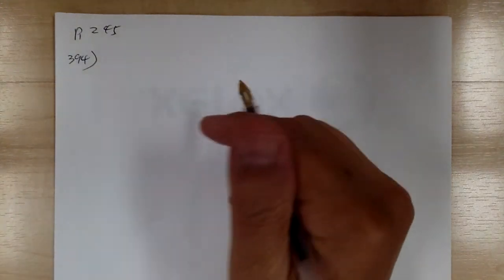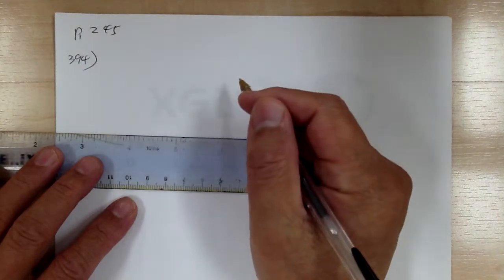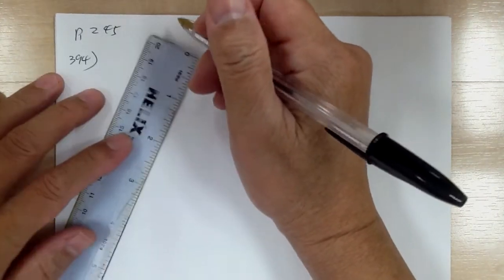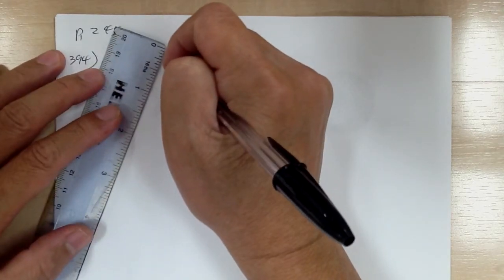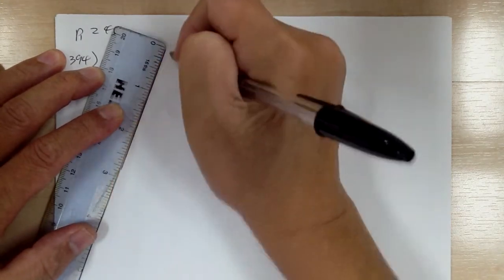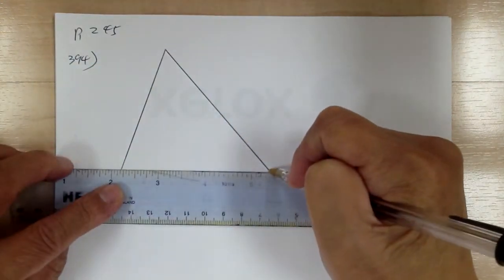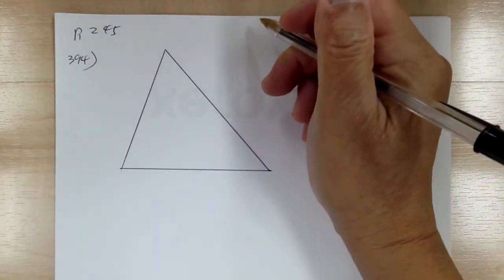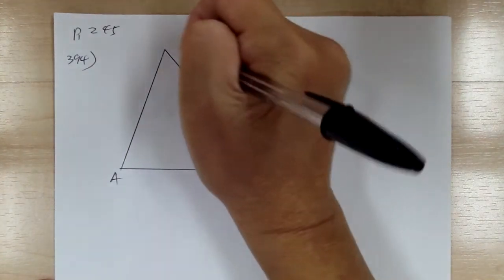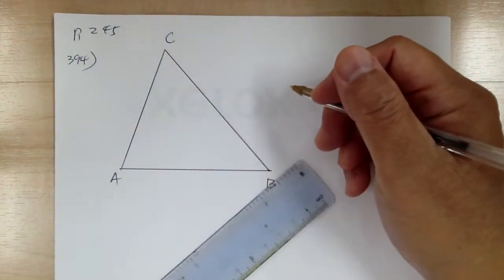Okay, so 394, the picture is given. So let's go and draw the picture. Okay, so you've got A, B, C. Okay, D is the median.